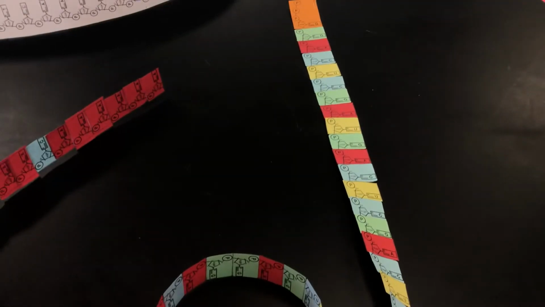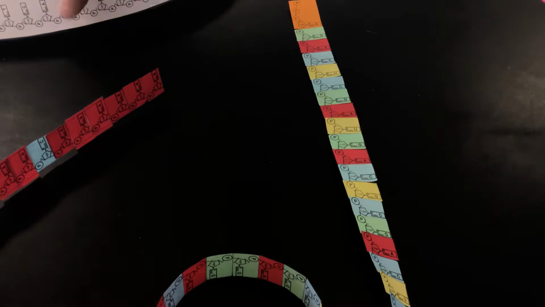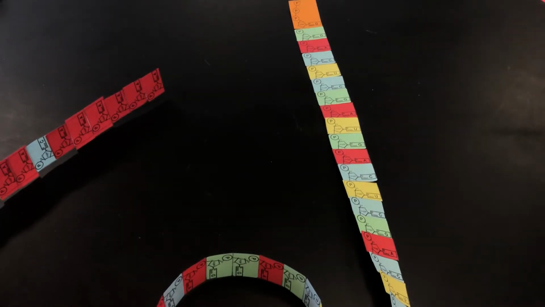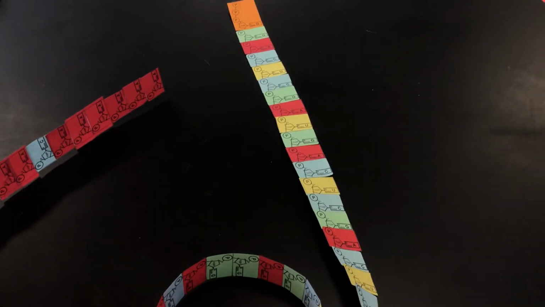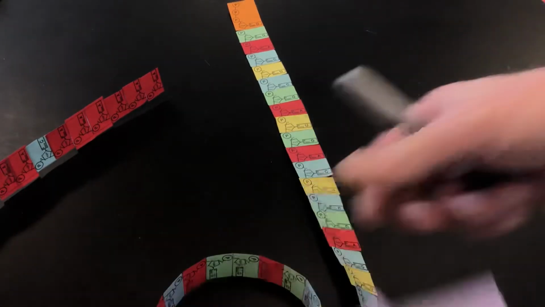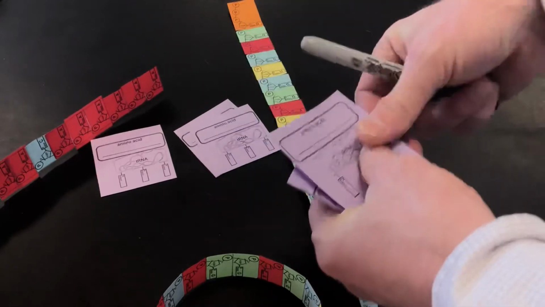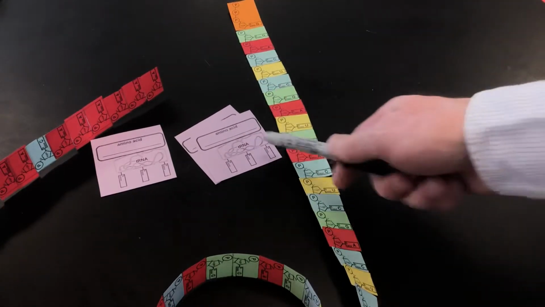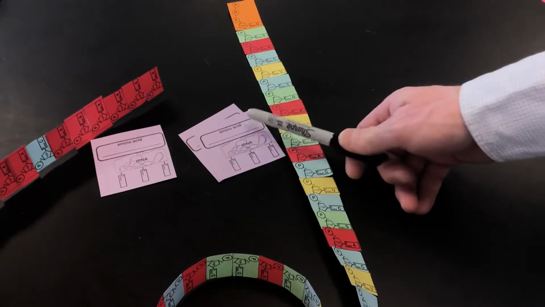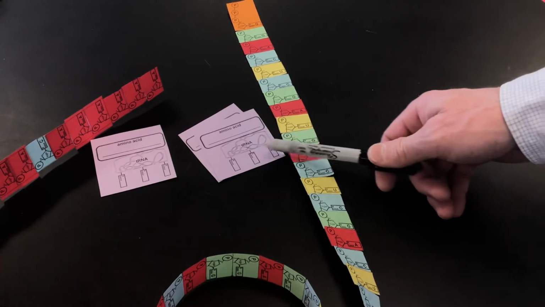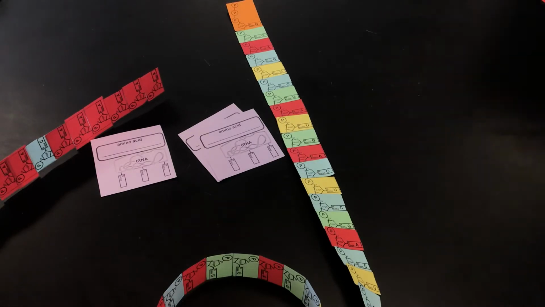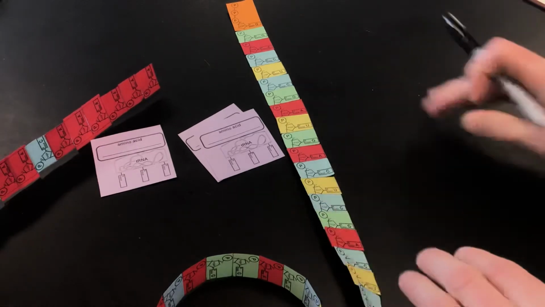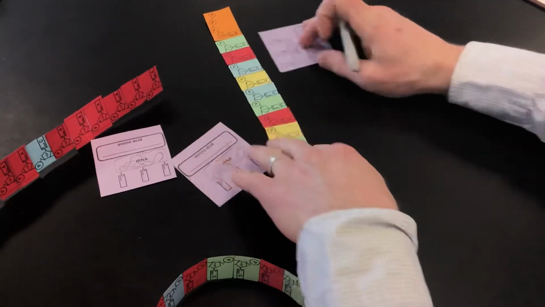And then what we did next on the second day is we took our messenger RNA and we translated it into an amino acid sequence. So in order to do that, we used these cards that say amino acid being carried, tRNA, and it has the bases. I didn't have specific ones for each of the 20 amino acids, but I did have these blank cards.